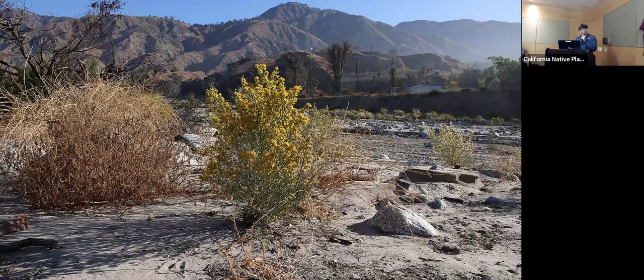And you can look across, that's the wash, a little bit below, looking across from where the visitor center was. And largely the vegetation has been scoured clear by the last flood that went through. But here, the first things that are popping up are the scale broom.